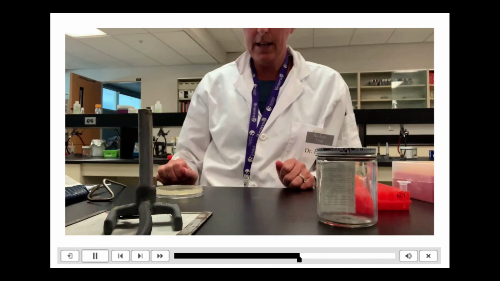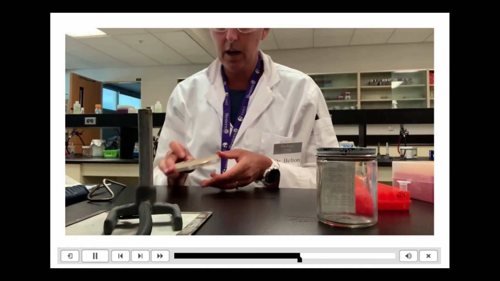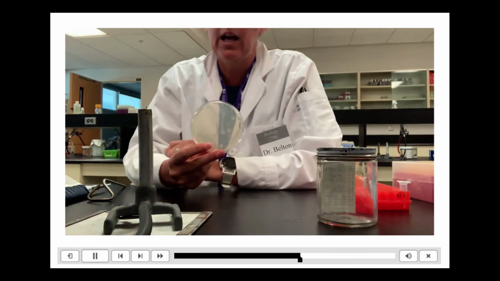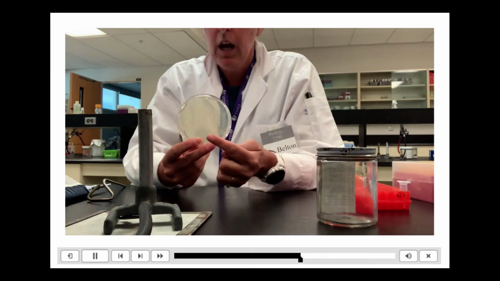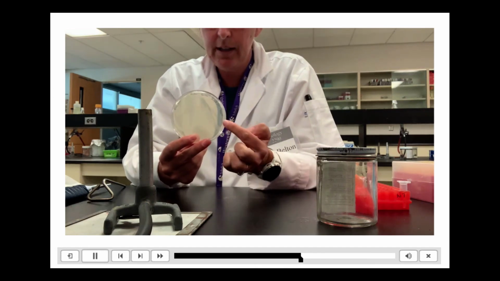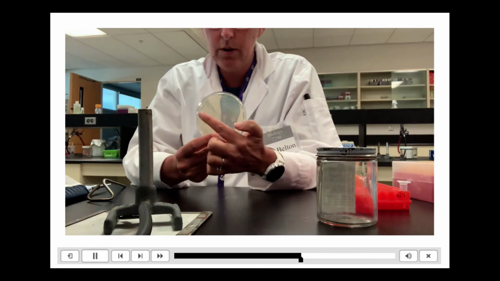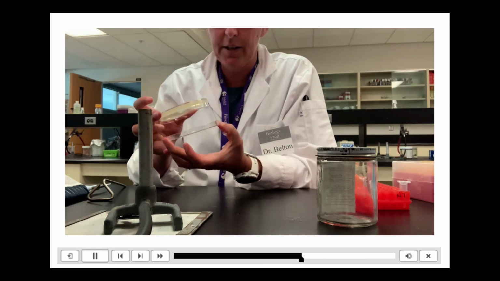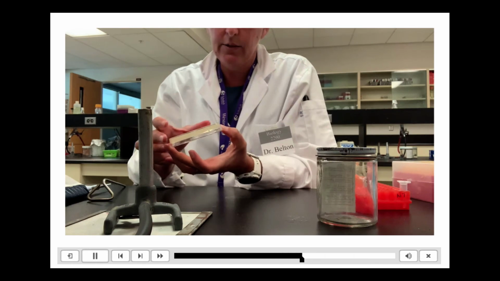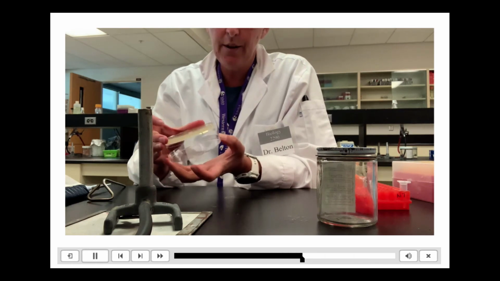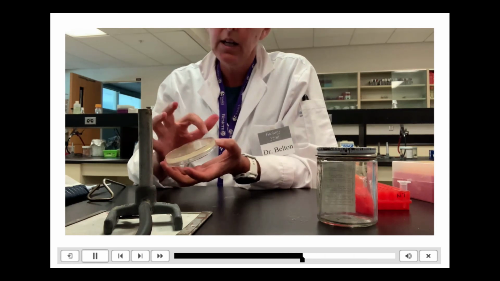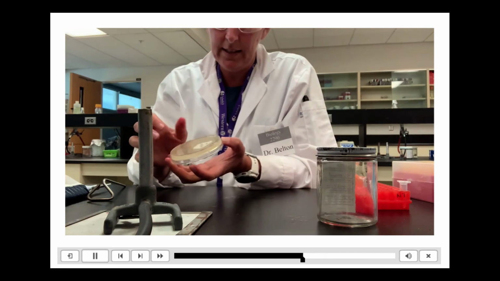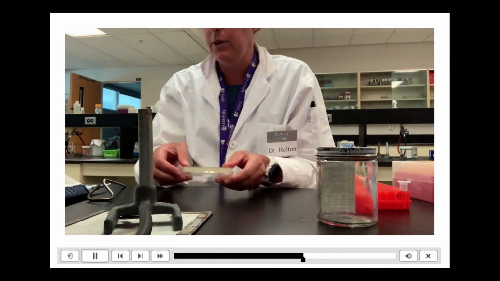So we're going to go ahead now and plate our transformations. I have here an LB only plate. I've already labeled it, and you can see I'm labeling it around the perimeter of the plate, on the agar side of the plate, or the bottom. So if we do drop the plates and the lid comes off, we still know what's on the plate, and it's around the outside so that we can easily see the colonies when we want to go to count them.